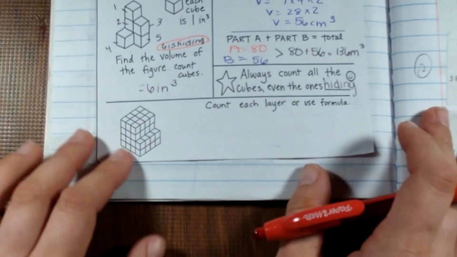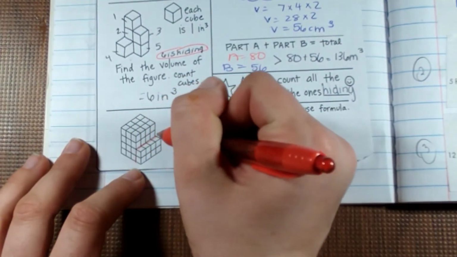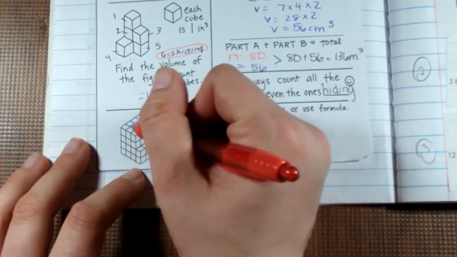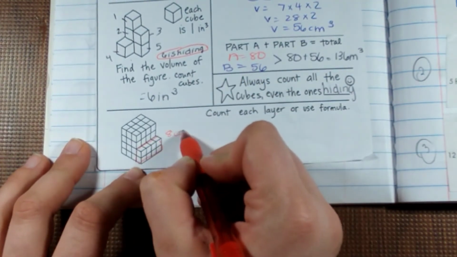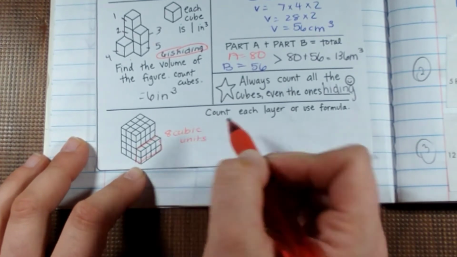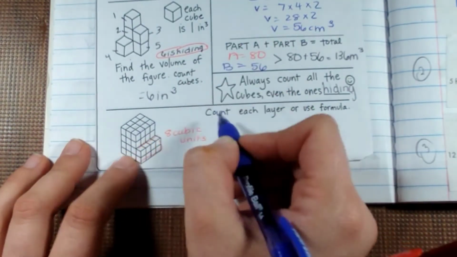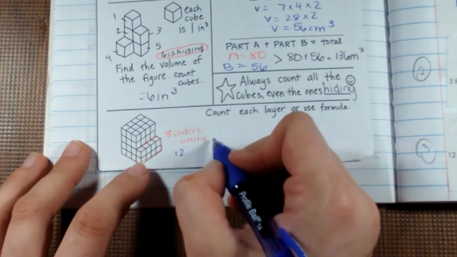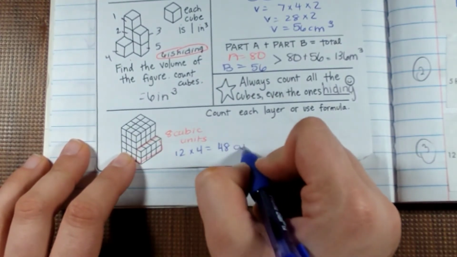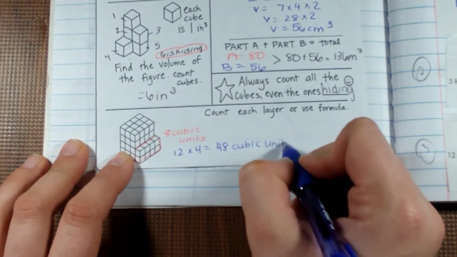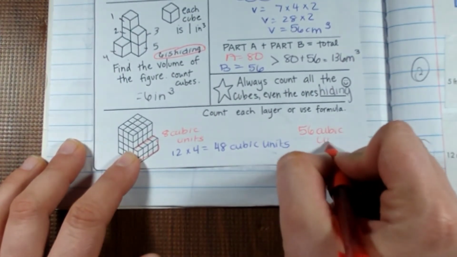You can count each layer or use a formula. So I can do one of two ways. I can just cut off this front part here and do this one cube, or I could do the bottom layer and do the top cube. I'm just going to do right here. This is 1, 2, 3, 4, 5, 6, 7, 8 cubic units. This one I'm going to do 1, 2, 3, 4, 5, 6, 7, 8, 9, 10, 11, 12, and it's 4 layers. That would be 48 cubic units. So if I add it together, it would be 56 cubic units.